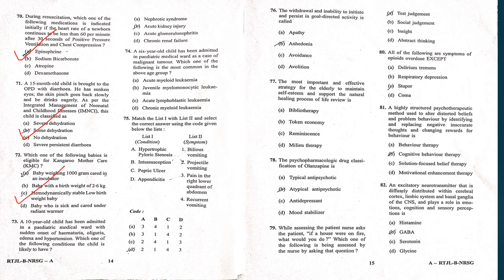A 10-year-old children has admitted in a pediatric medical ward with sudden onset of hematuria, oliguria, edema, hypertension. Which one of the following condition the child have? এটার answer হলো option C, acute glomerulonephritis. 74. A 6-year-old child has admitted in pediatric medical ward as a case of malignant tumor. Which one of the following is the most common for the group? এটা হলো acute lymphoblastic leukemia.